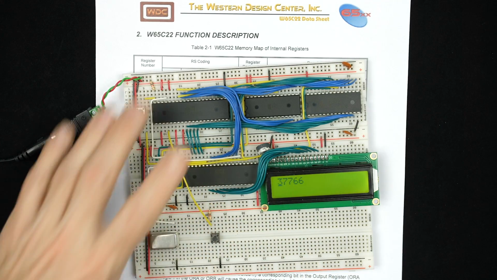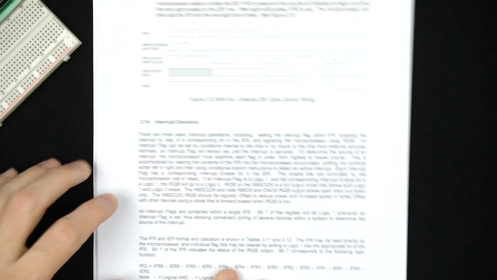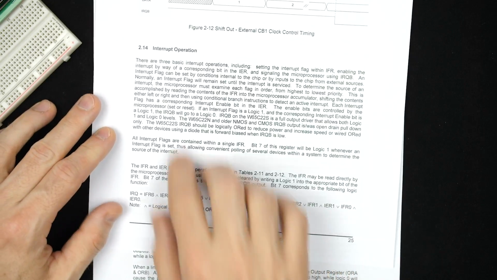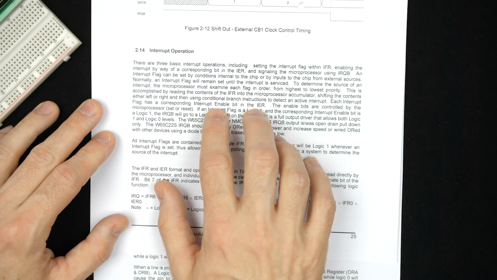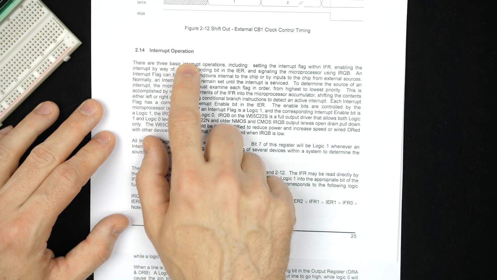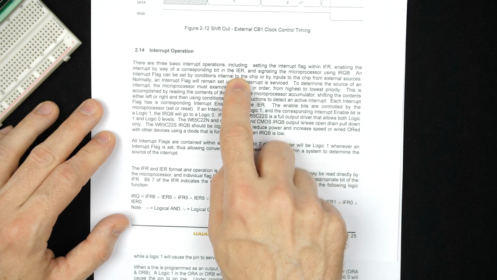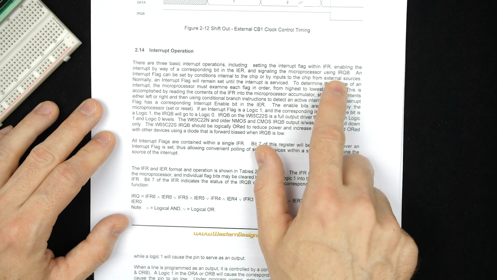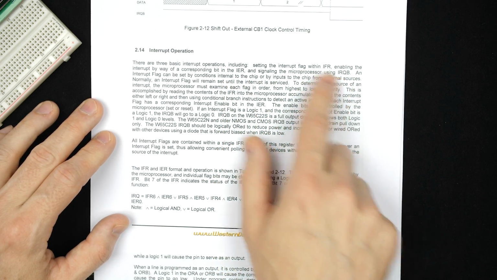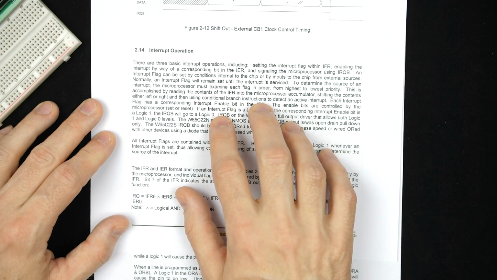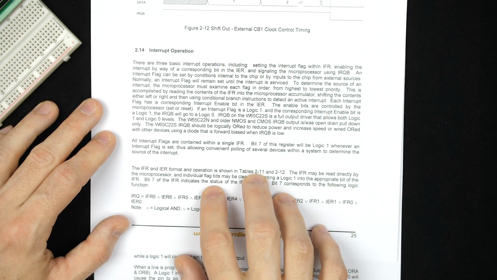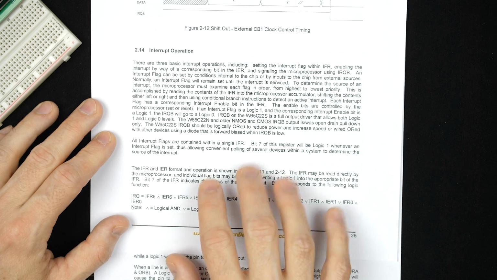To understand how that works, we can flip over to page 25 of the 6522 datasheet. There's a description of interrupt operation. It talks about the interrupt flag register, the interrupt enable register, IER, and the IRQ pin and how all of those work for interrupts. You can read through this for a more complete understanding of how this works.